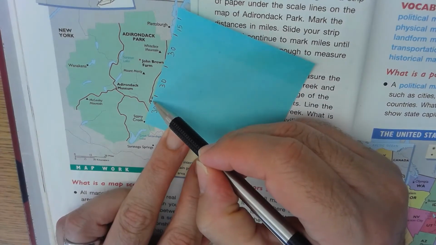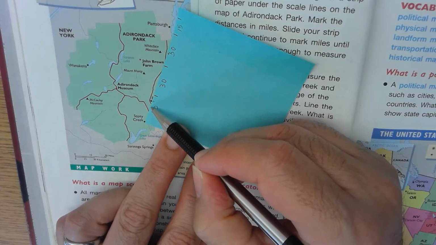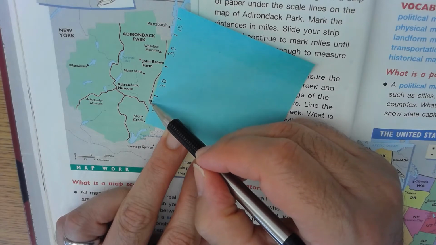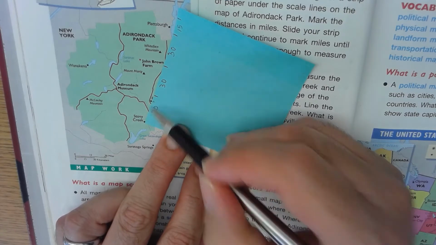So again, it's not quite to 30, but it seems to be a little bit past half. So the halfway would be 15, so maybe 20 miles from here to here, about 20 miles.